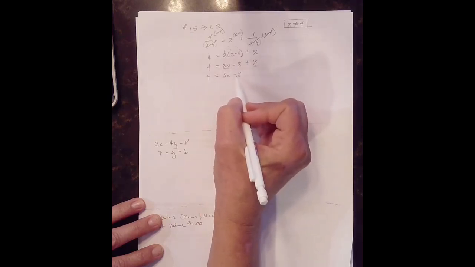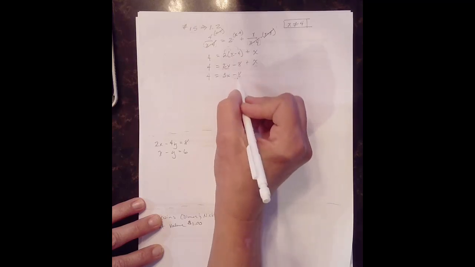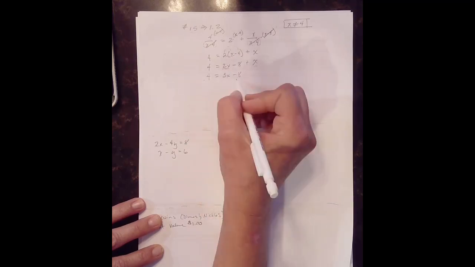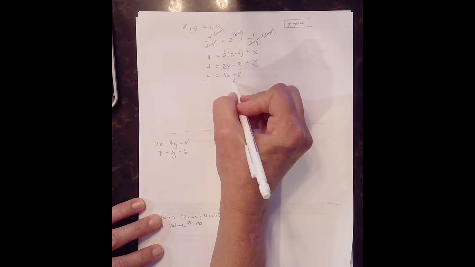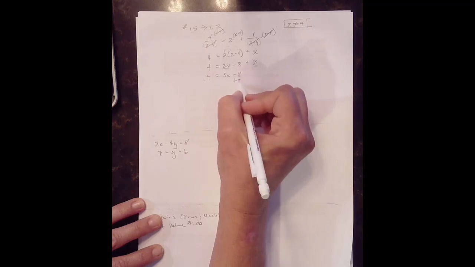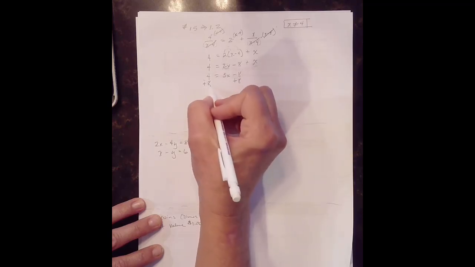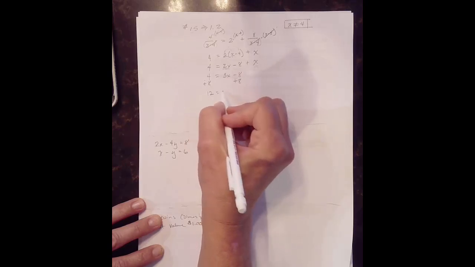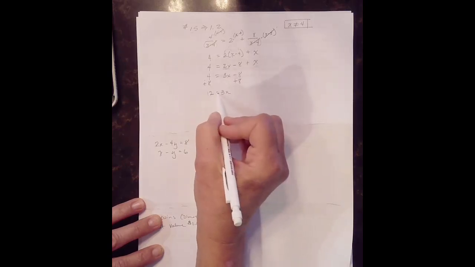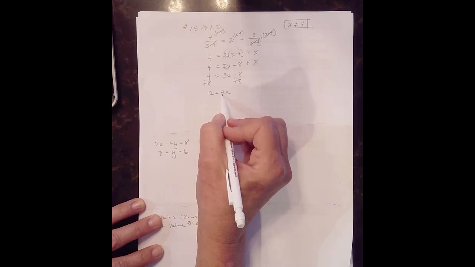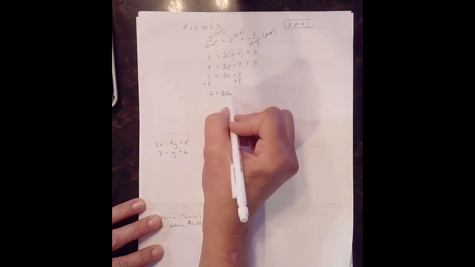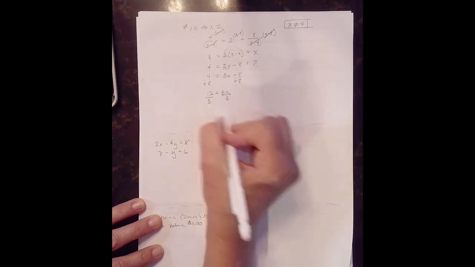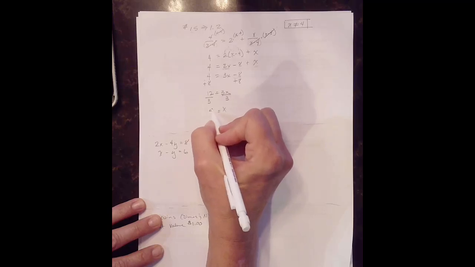And then to finish, I'm going to have to remove my constant. So I'm going to have to move it from one side of the equation to the other. That means I need to do the opposite. So if it's a minus 8, I'm going to add 8. So I have 4 plus 8, which is 12, is equal to 3x. And now to solve for x, I want to do the opposite of multiplying by 3. So I'm going to divide by 3. And so then I have the value of x is equal to 4.